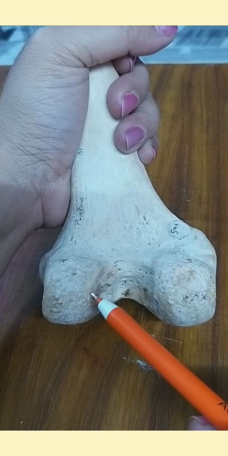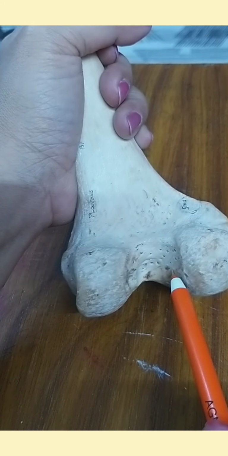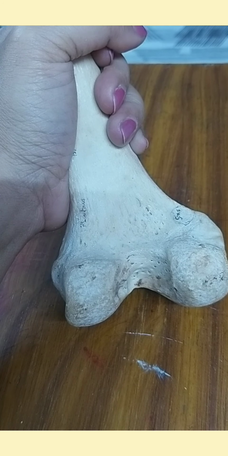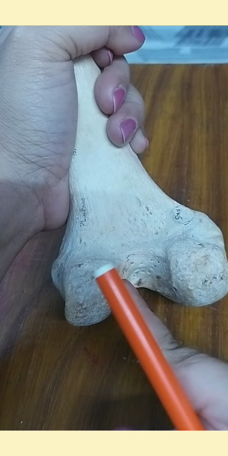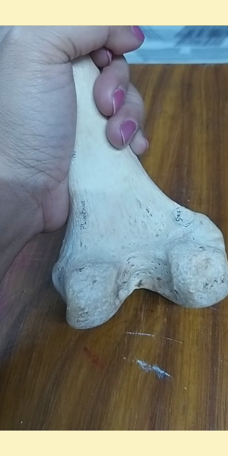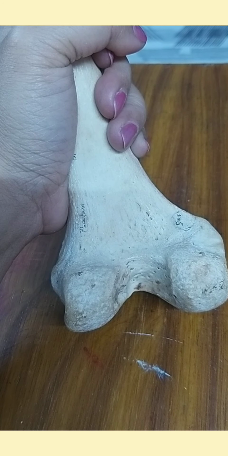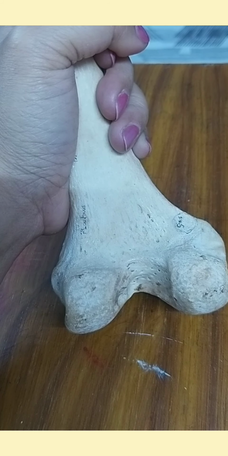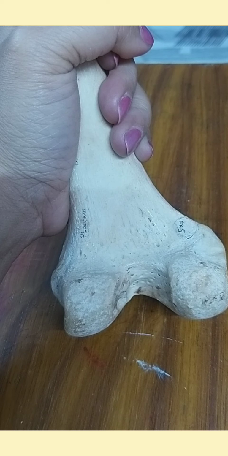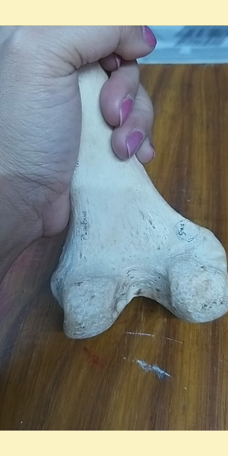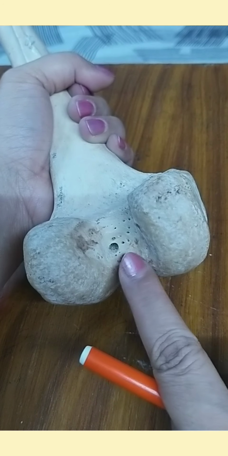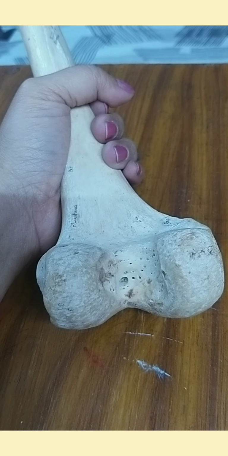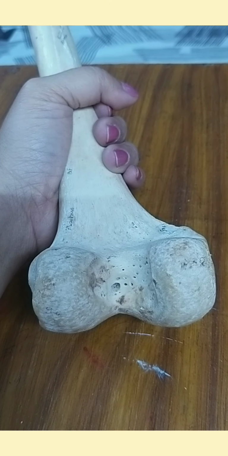The medial wall gives attachment to the upper end of the posterior cruciate ligament, and the lateral wall gives attachment to the upper end of the anterior cruciate ligament. The upper margin provides attachment to the fibrous capsule and the oblique popliteal ligament. The lower margin gives attachment to the apex of the infrapatellar synovial fold.